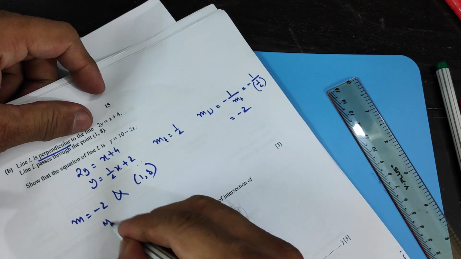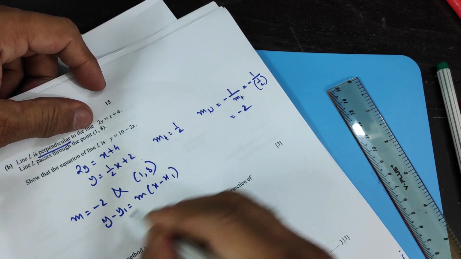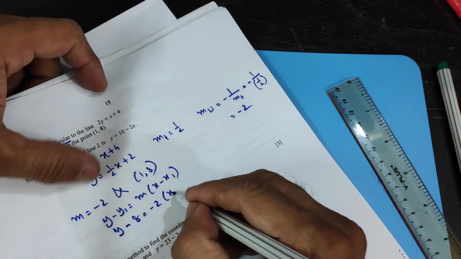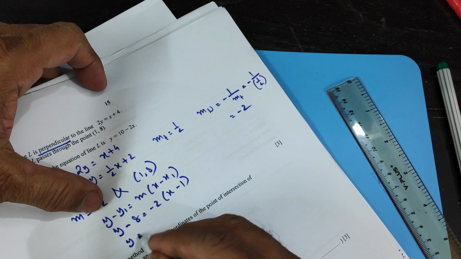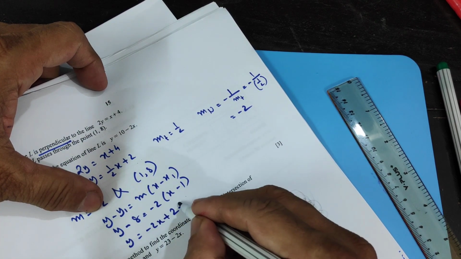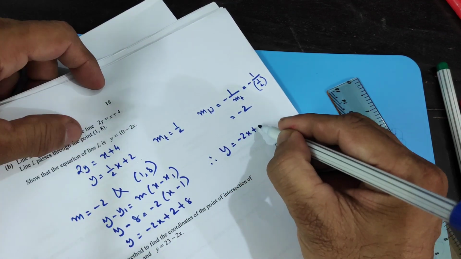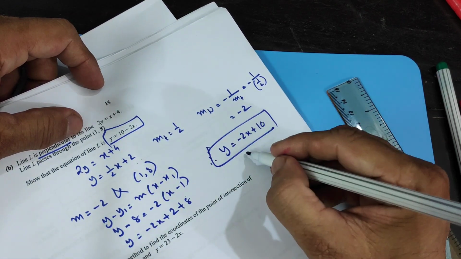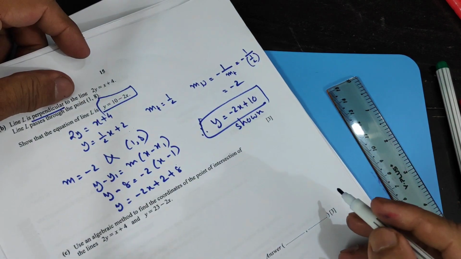So the equation is y minus y1 equal to m times x minus x1. So y minus 8 equal to minus 2 times x minus 1. So if we simplify that, y equal to minus 2x minus minus plus 2 plus 8. Therefore, it's going to be y equal to minus 2x plus 10, and that's what equals to that. Okay, we have to show that, and we showed. Okay, or shown. So this one is done.